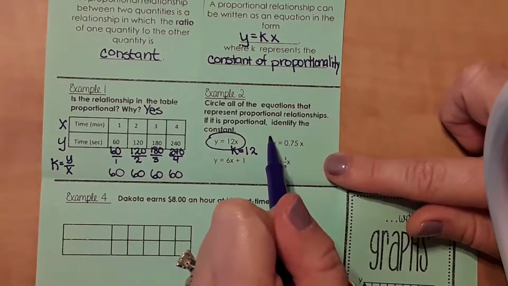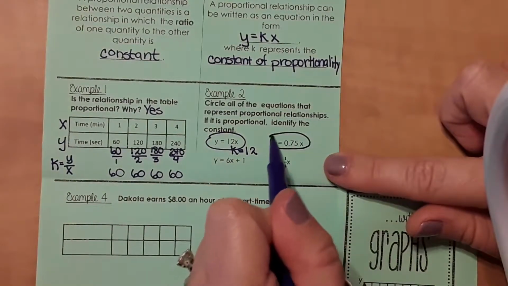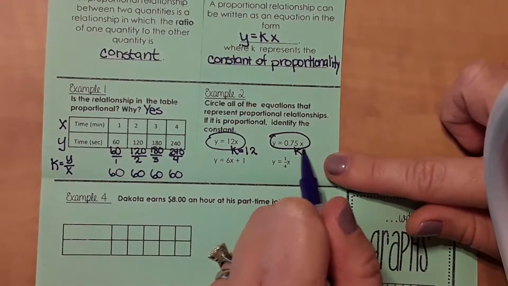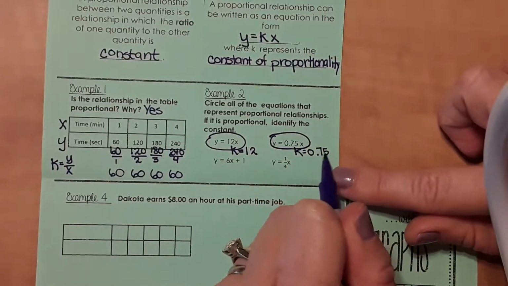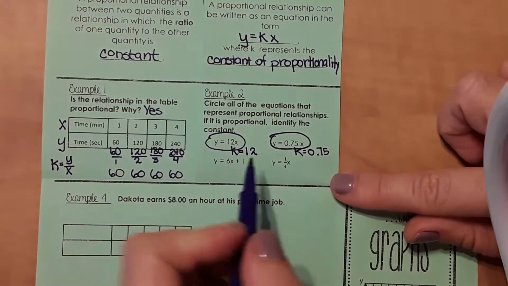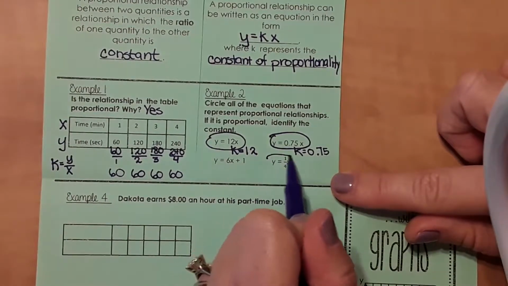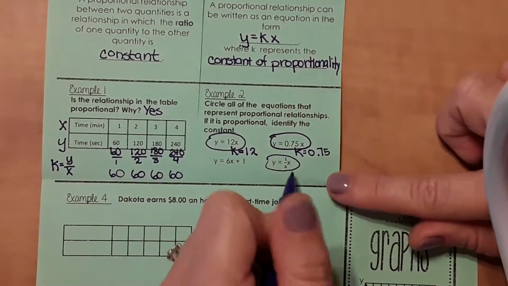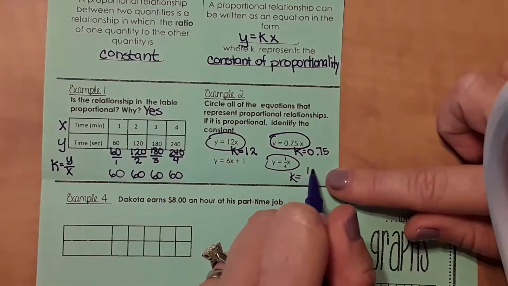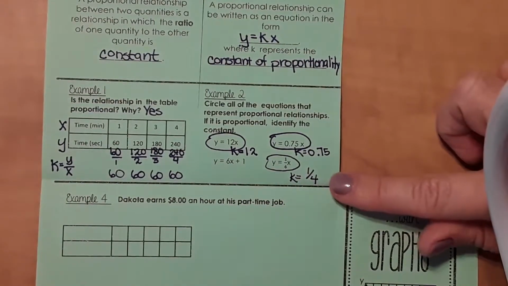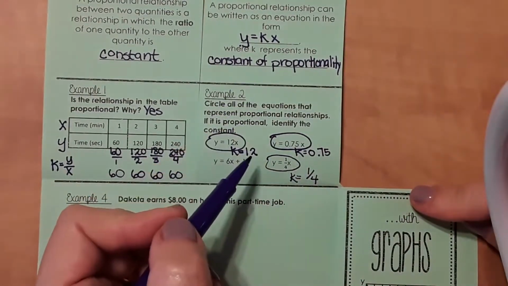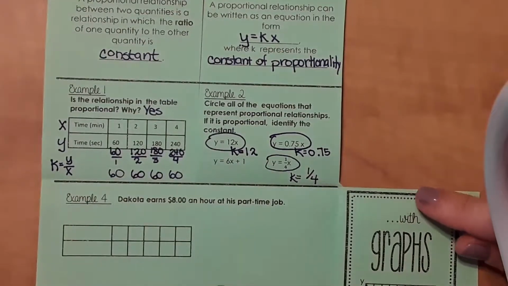The next one is y equals 0.75x, where my constant is 0.75. The last one as well looks exactly like y equals kx, so my constant is 1 over 4. Okay? This is how we find, looking at an equation, if there is a proportional relationship within an equation.